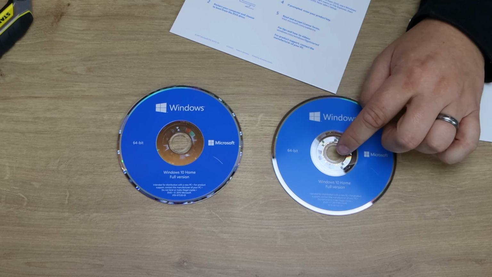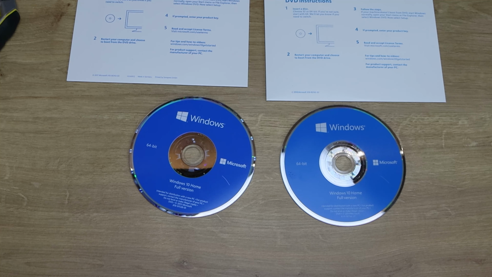So in basics, there's very little to see between them. If this is a forgery, it is one hell of a good forgery, but it's all down to activating. If it does activate, then that means that the license key is within Windows, or should I say within Microsoft's database. So it can't really be fake, or can it?